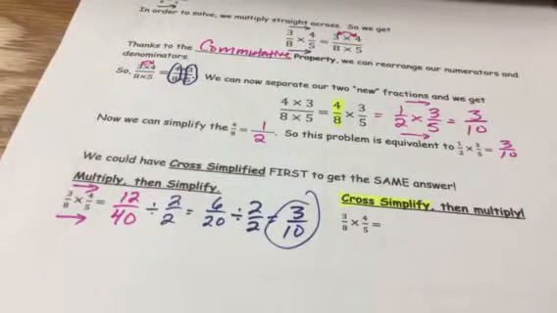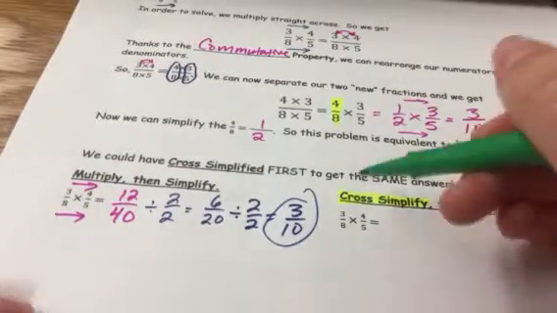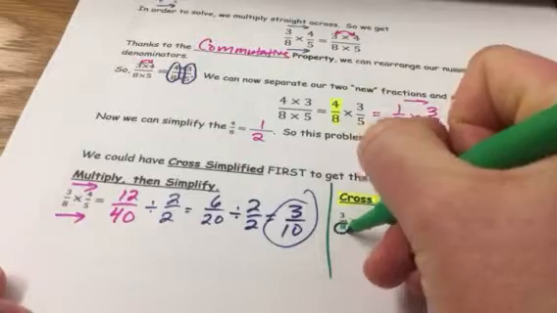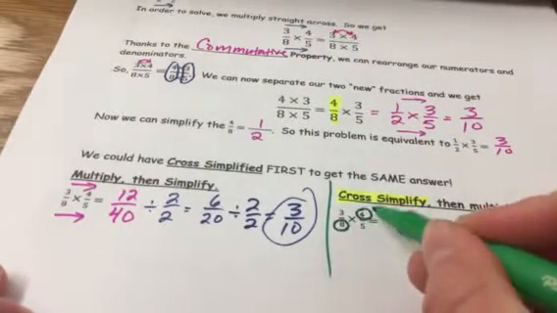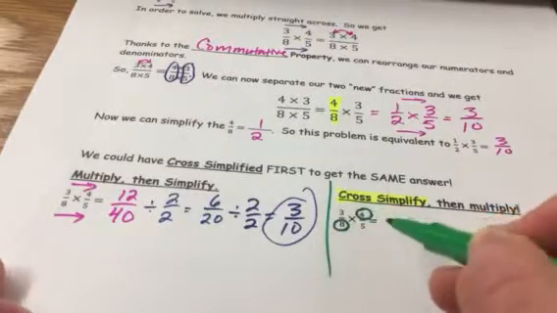Now, if you don't love this, it's okay. You don't have to use this, but I have to say it works out very nicely. So now if we look at the same exact problem, I know I need to get the same answer, but I'm going to look at it in a different way. What I'm going to do is look for common factors between my numerators and denominators. 4 and 8, I can divide both of those by 4.